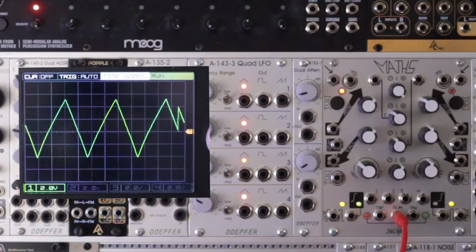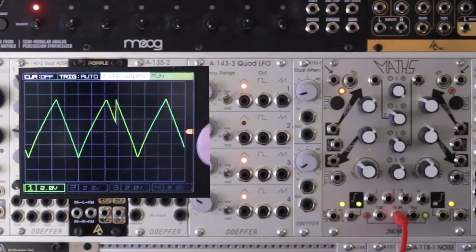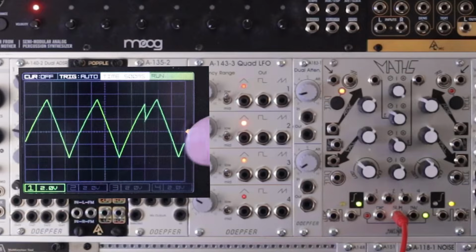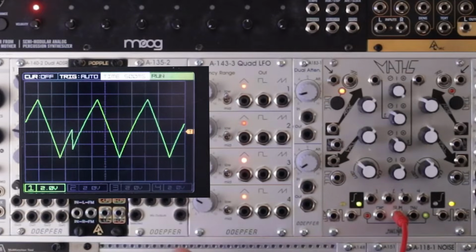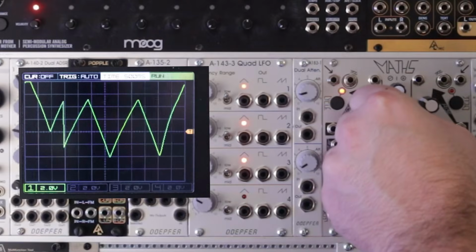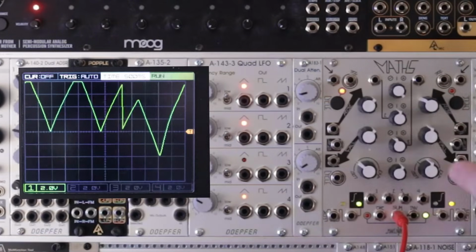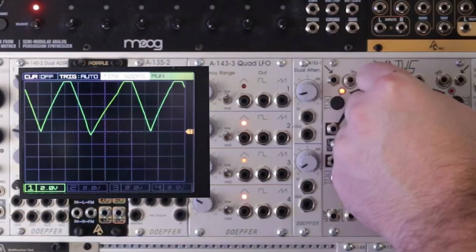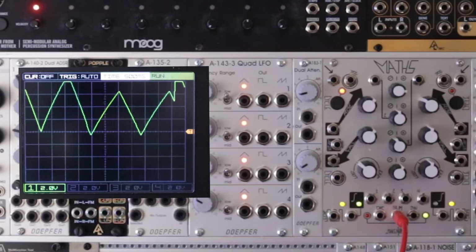So for instance, here on the Mordax, the line in the middle where this yellow indicator is, that's neutral voltage. So everything below it's negative, everything above it is positive. Well, what if I wanted an LFO that only went in the positive range? I could use maths to generate that. By turning up channel 2, now the same LFO is operating just in the upper range.